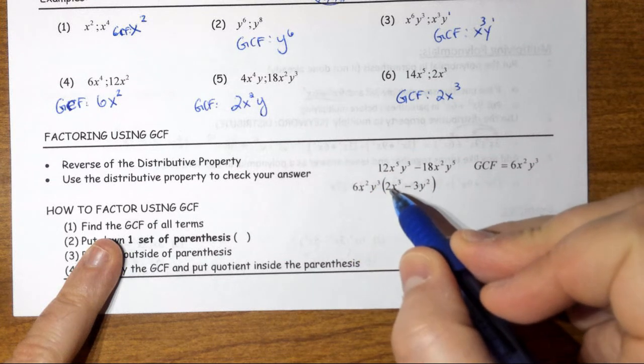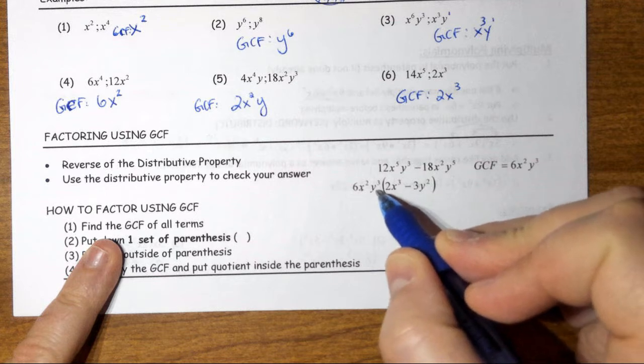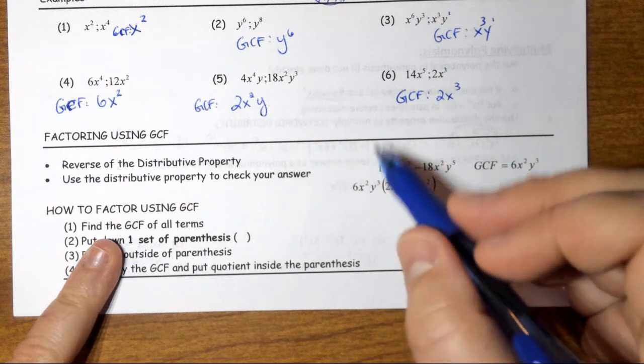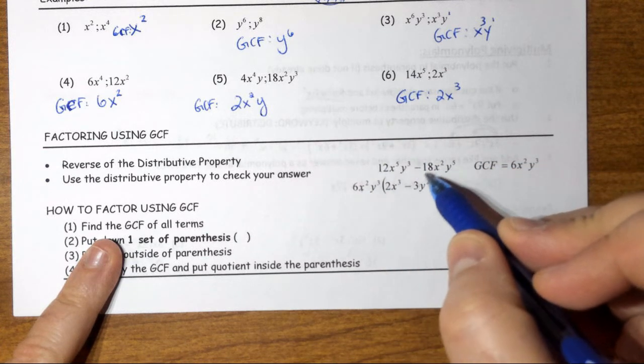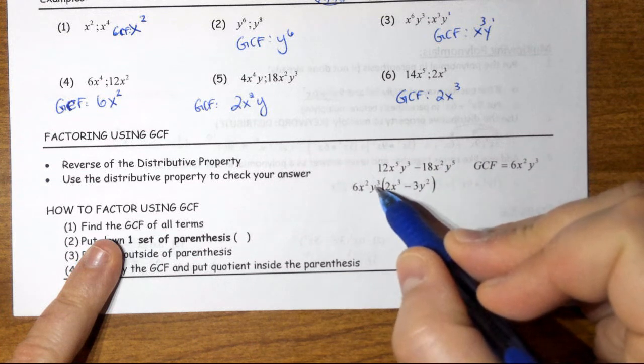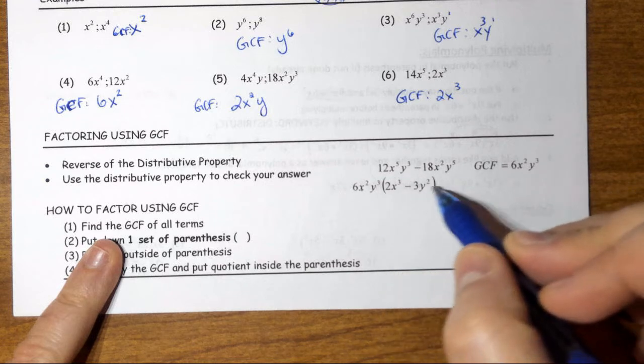So 6 goes into 12 2 times. X squared goes into x to the 5th. That leaves x cubed. And these y's, when I divide them out, are going to cancel, and they're going to drop out. So that's why there's not a y here. Okay? Then if I do the 6 into the 18, it leaves 3. X squared into x squared, that makes that go away. And then y cubed, take out the y cubed, is going to leave y squared over. And this is what's left.